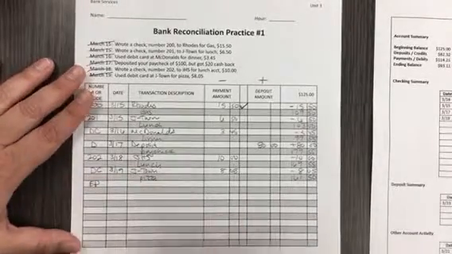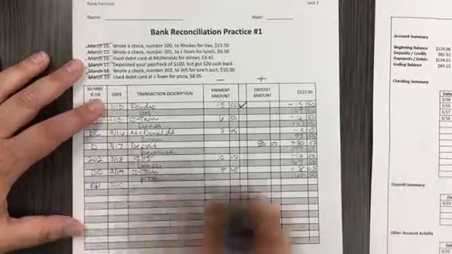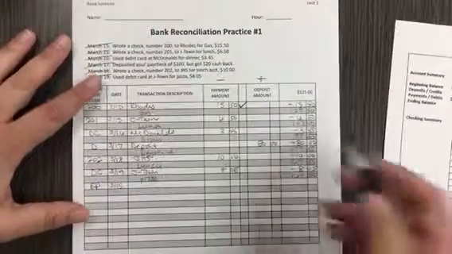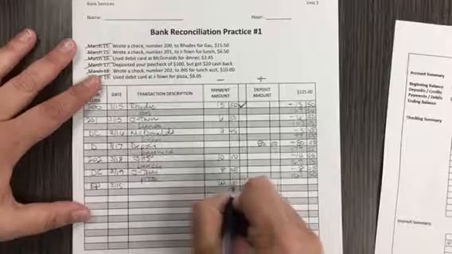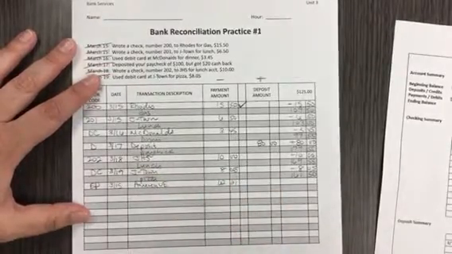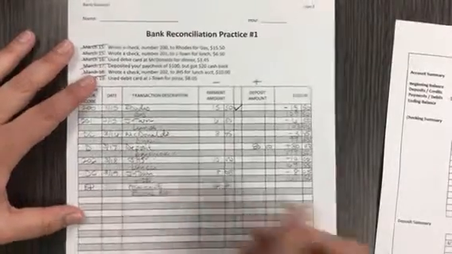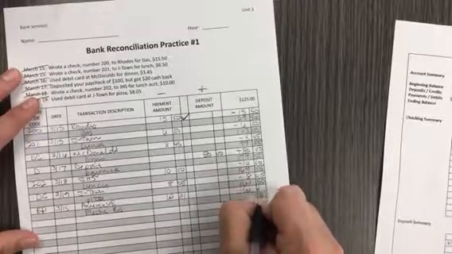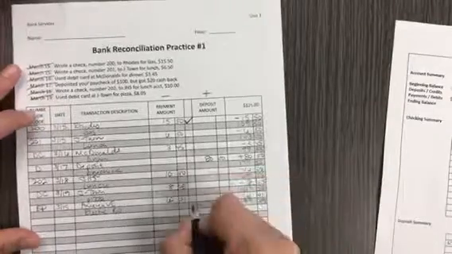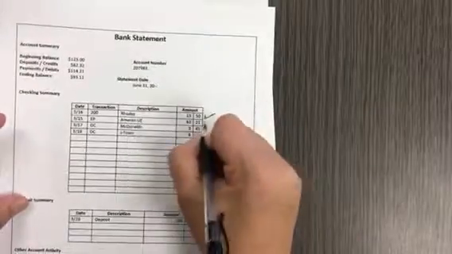So electronic payment would go on the line, and 3/15 we'll just use the date that is provided on the bank statement. It's for $62.21 to Ameren UE, and that's going to be for your electric bill. So we're going to minus $62.21 and that gives us $99.29. And then since it is on our bank statement, we have to check it off, and I'm going to mark it off here.